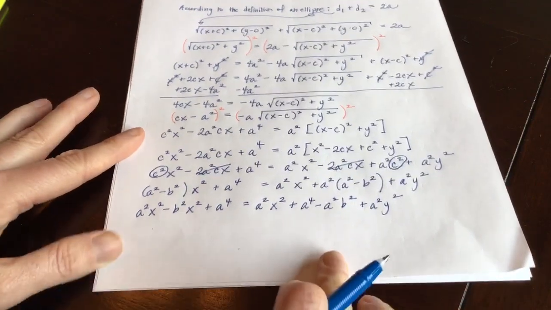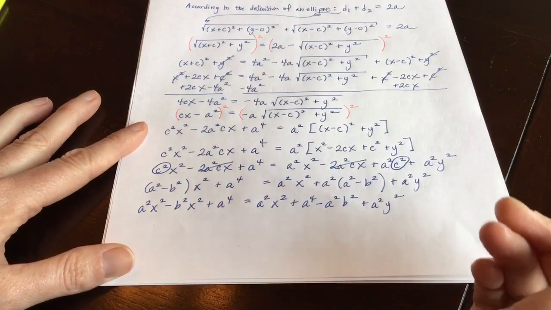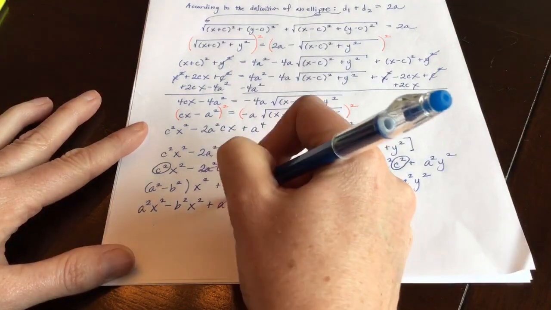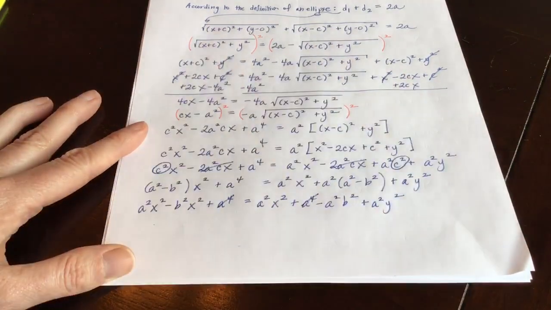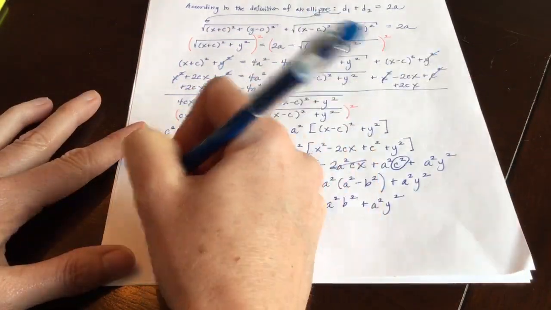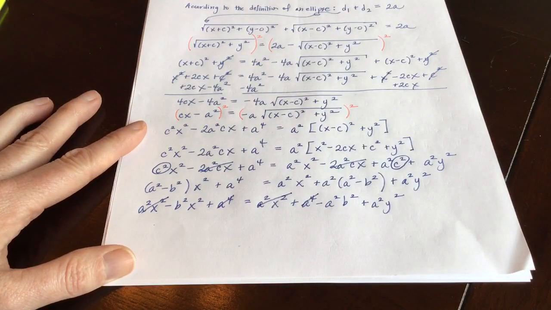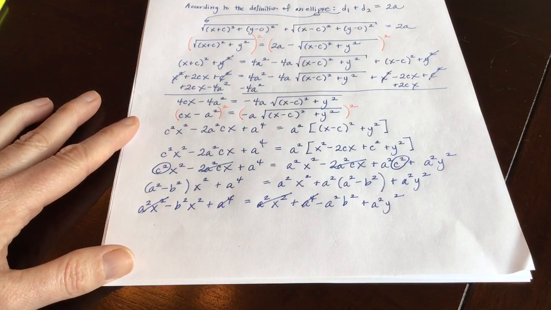All right, my friends, let's look for things that could vanish. That's my favorite thing in this process, getting things to vanish. The a to the fourths do vanish. Oh yay, and the a squared x squared is a goner. And I think that's it as far as things that we could subtract out and have go away.